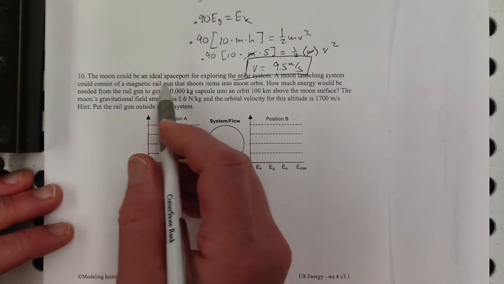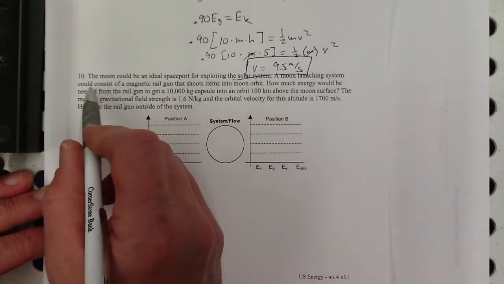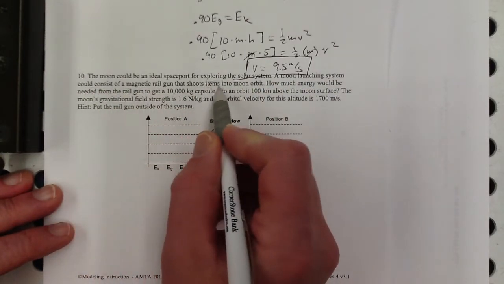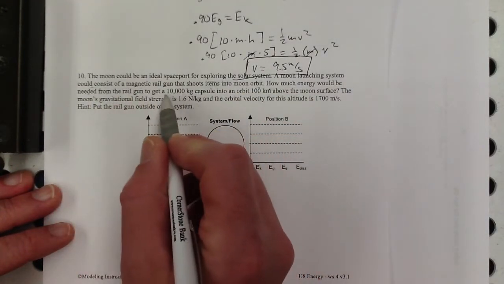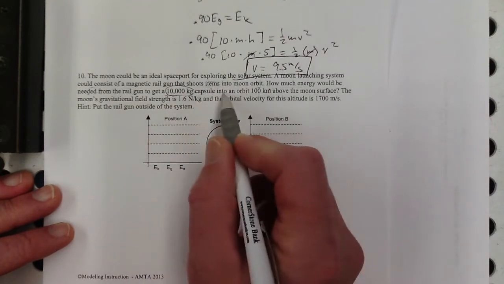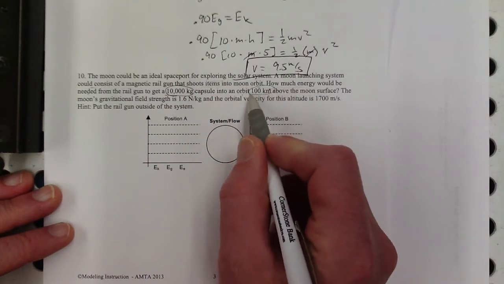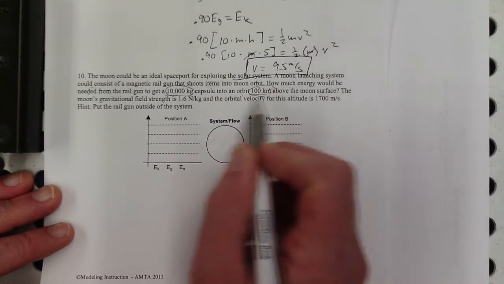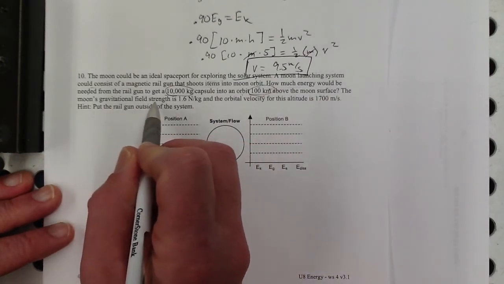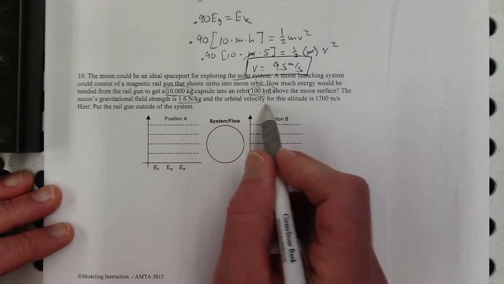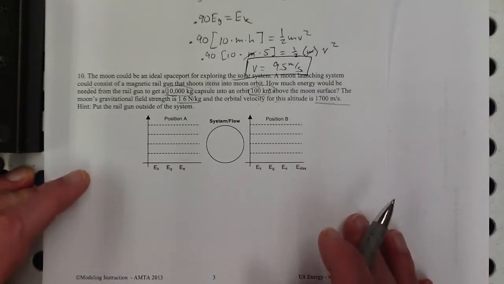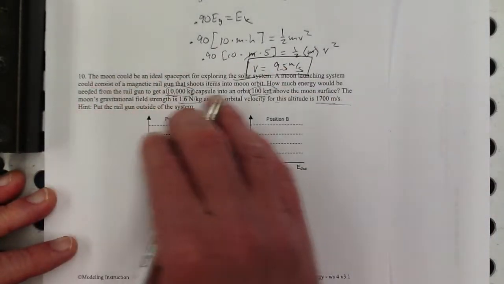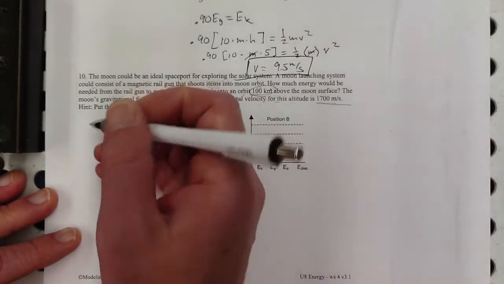The moon could be an ideal spaceport for exploring the solar system. A moon launching system could consist of a magnetic rail gun that shoots an item into moon orbit. How much energy would be needed from the railgun to get a 10,000 kilogram capsule into an orbit that's 100 kilometers above the surface of the moon? The moon's gravitational field strength is this, and the orbital velocity is that. Okay, so that sounds complicated.